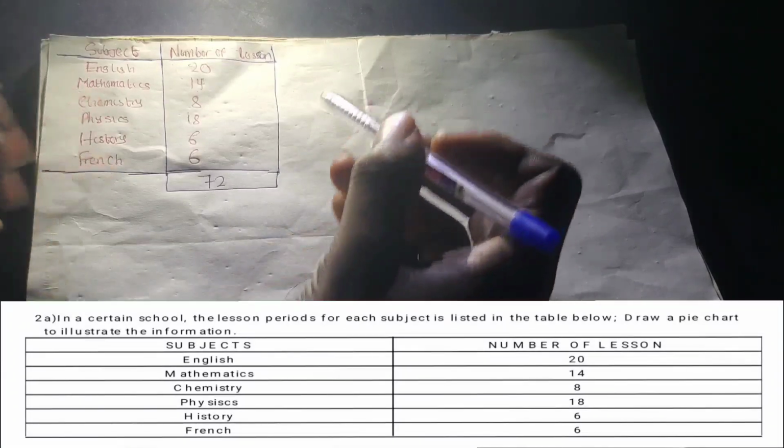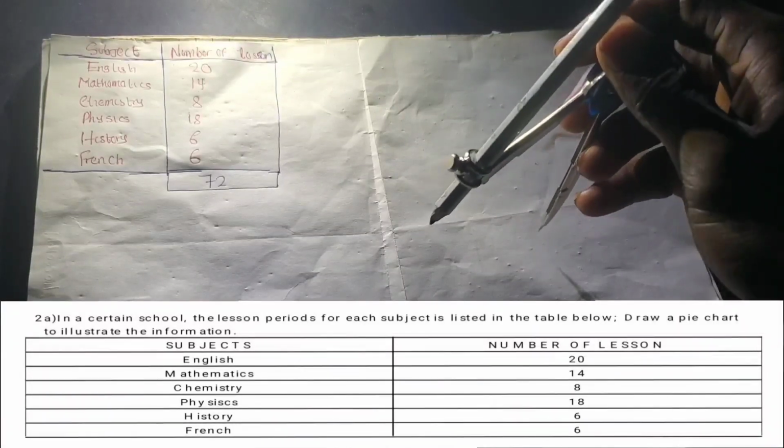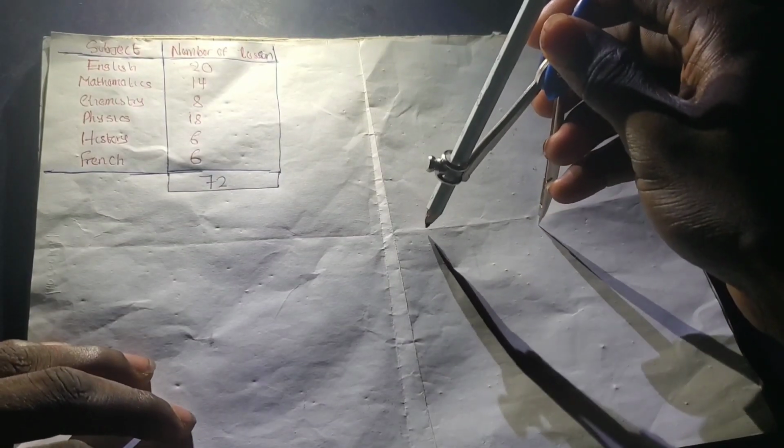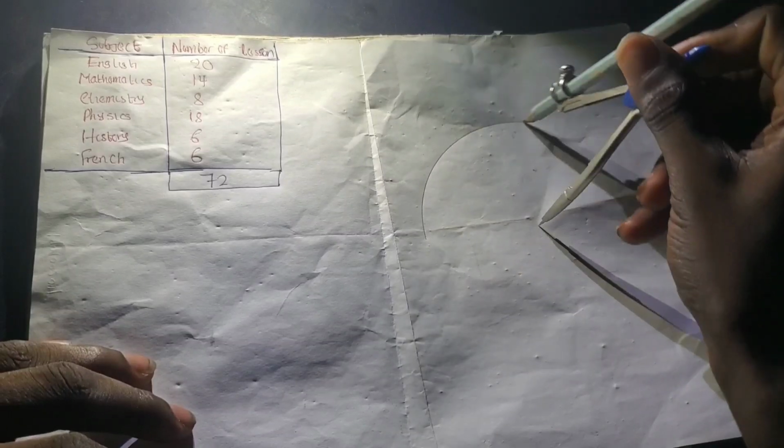Let me quickly draw a typical representation of a pie chart. I've already fastened my pencil on this compass, so I'm going to be using this. First, draw a circle.